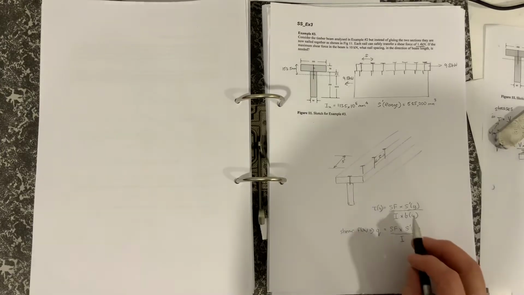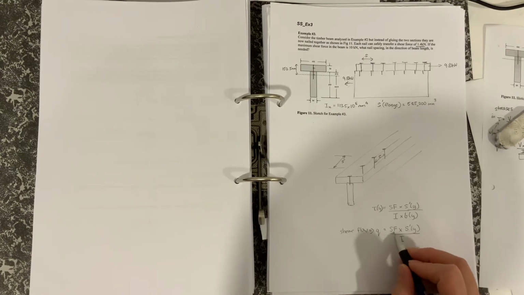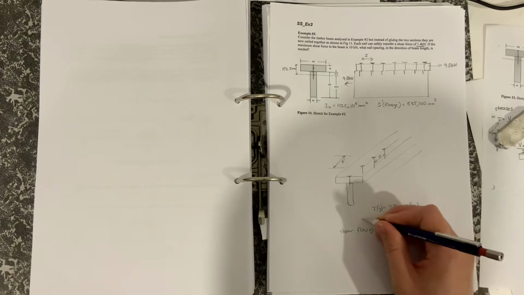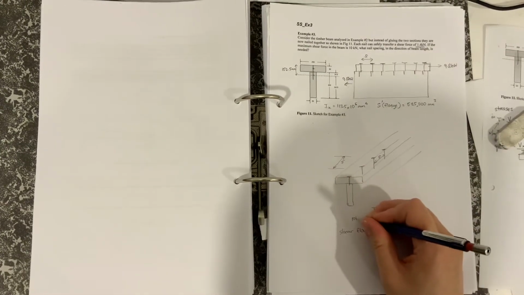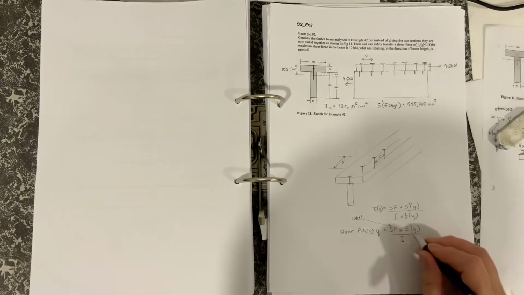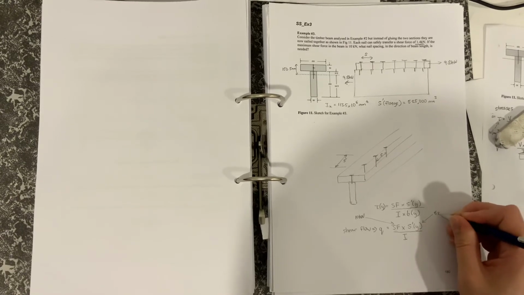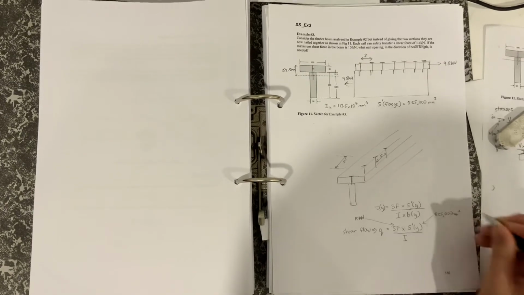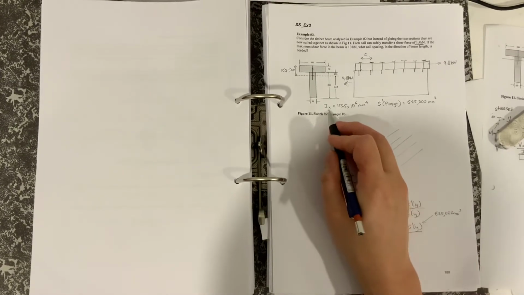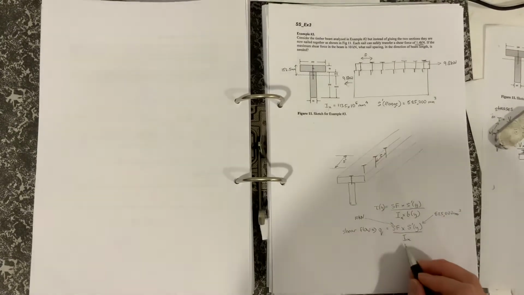So we now look at this equation here. The shear flow is equal to the shear force. We know the shear force because we've been told in the question that it's 10 kilonewtons. And then we know the S-y, which we've worked out to be 625,000 millimeters cubed, and we know I of the compound section, which we've calculated before.